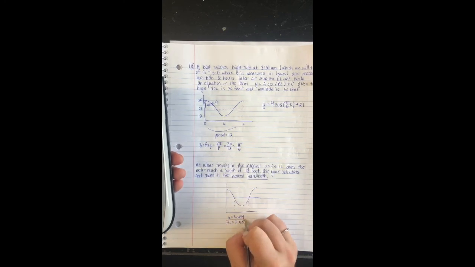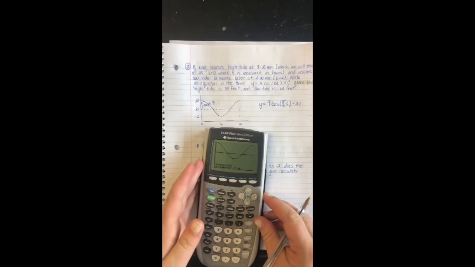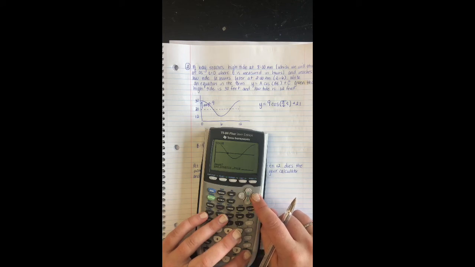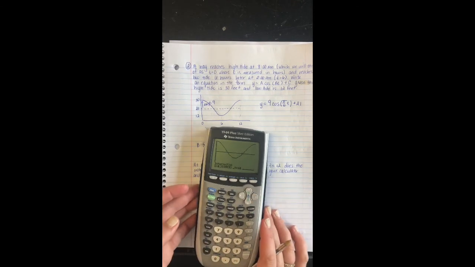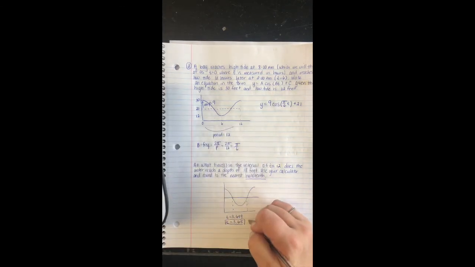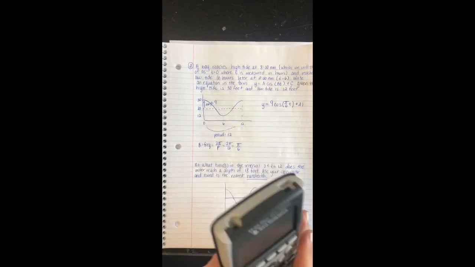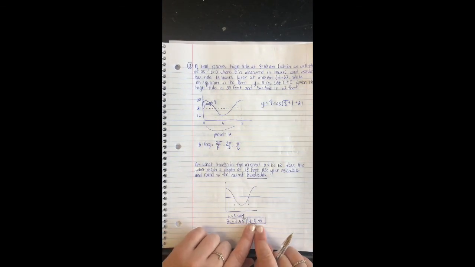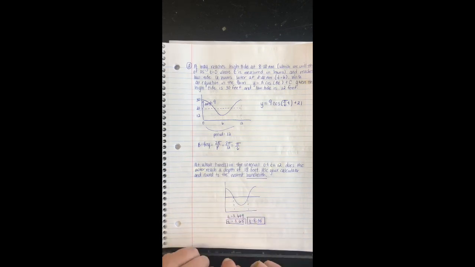Okay, and then to repeat, second trace intersect, first curve, second curve, hit enter, and then on the guess, you're just going to move it closer to the second one, and you can see that that's 8.35. Okay, so at what times in the interval from 0 to 12, at 3.65 hours and 8.35 hours is when the tide is going to reach 18 feet.